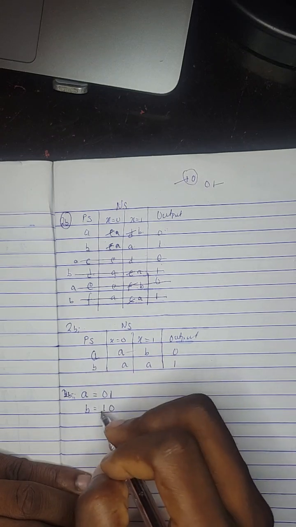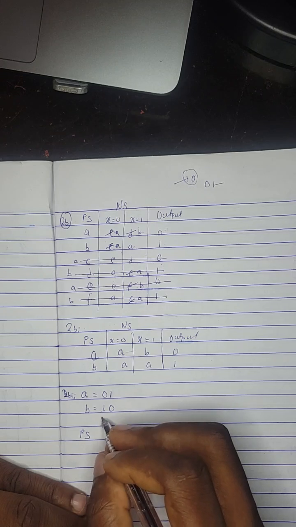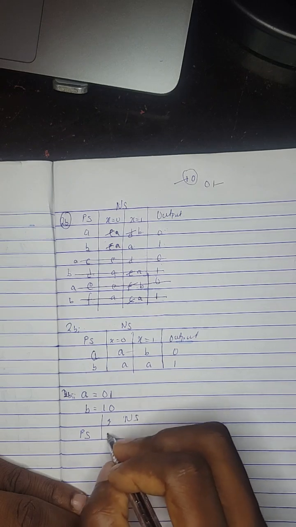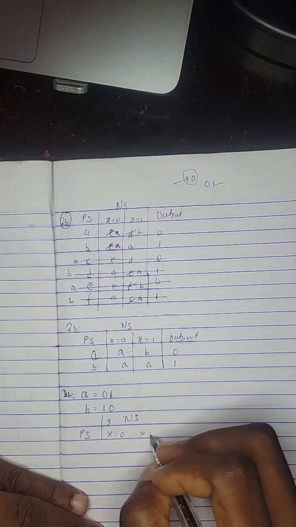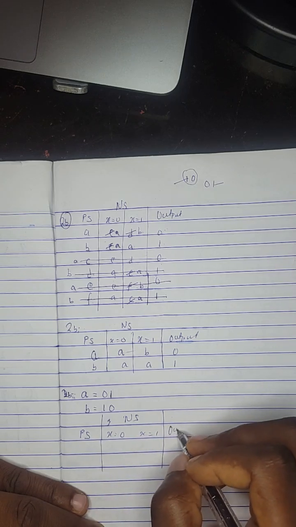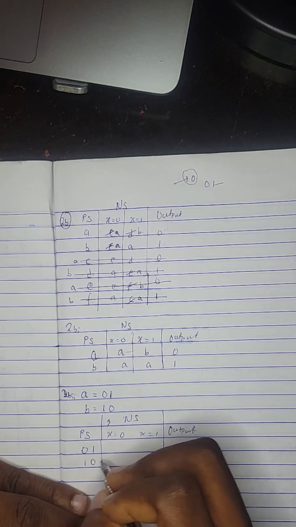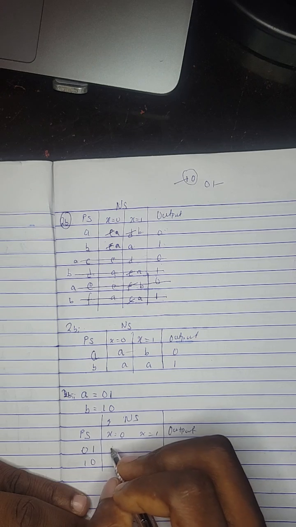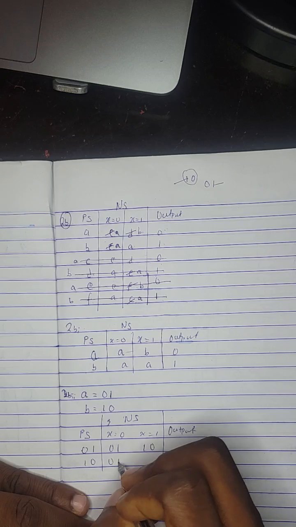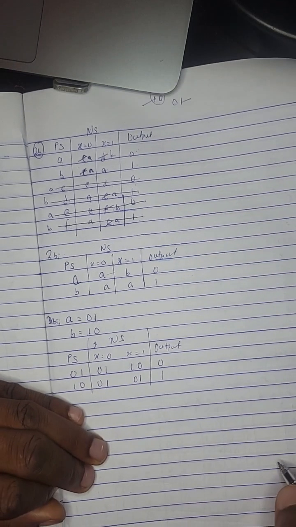We can replace A with this inside this table, so that we have PS, X equals 0, X equals 1, and outputs. We've replaced A with 0 1 now and B with 1 0. So this is what we have as our table.